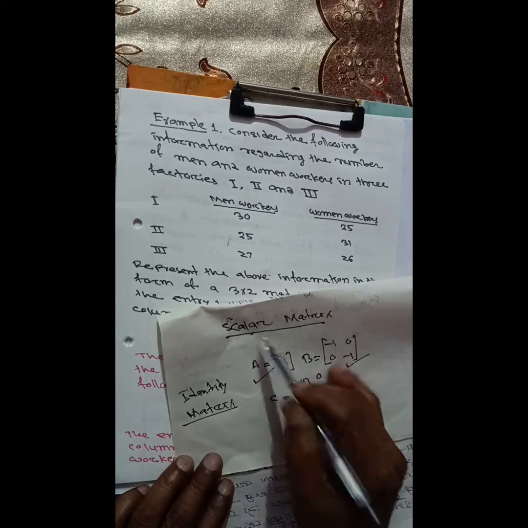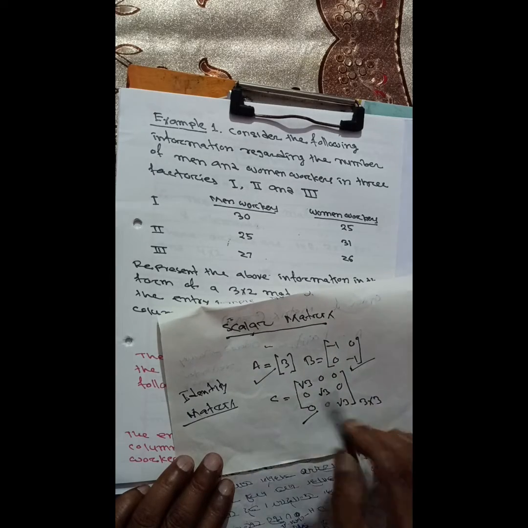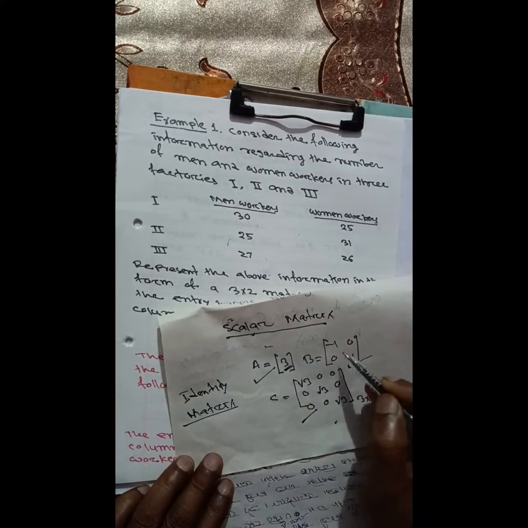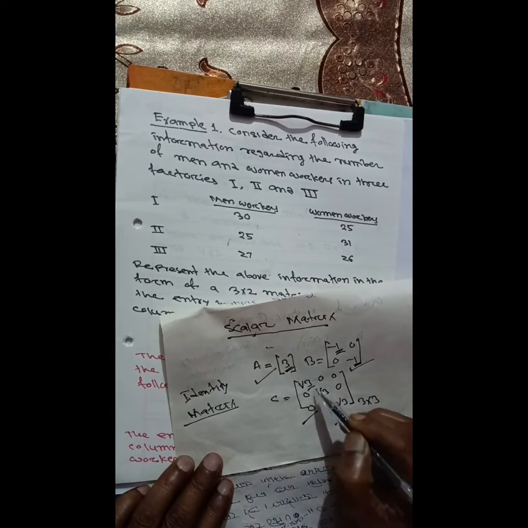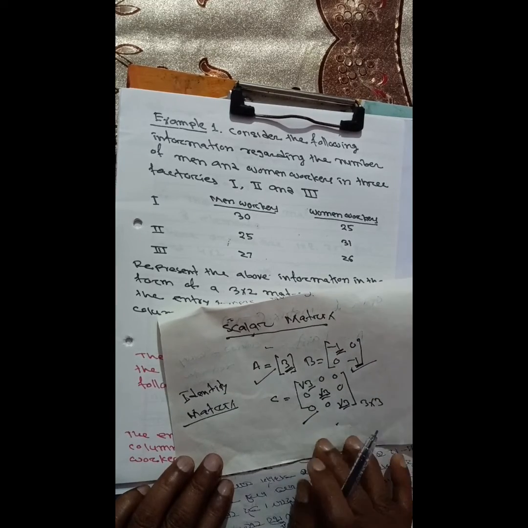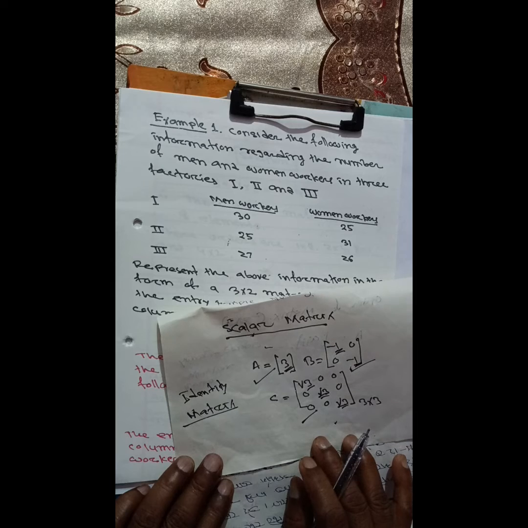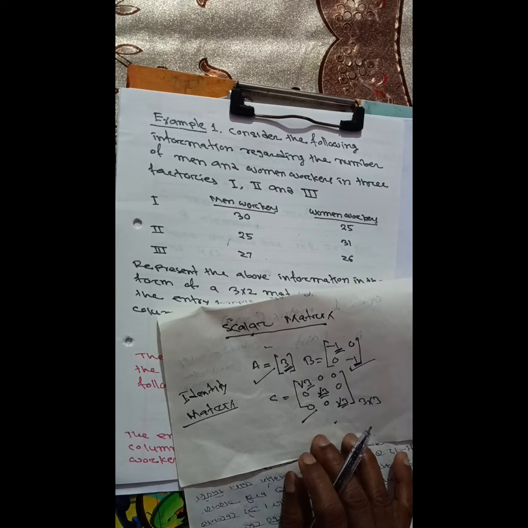Like the scalar matrix, the only difference is that these elements are unity. When these elements are unity, then it is known as an identity matrix.